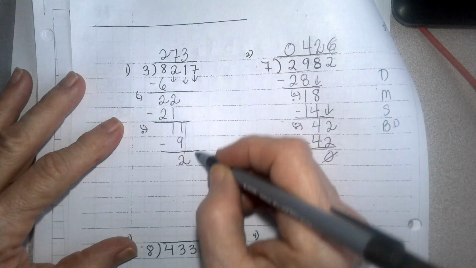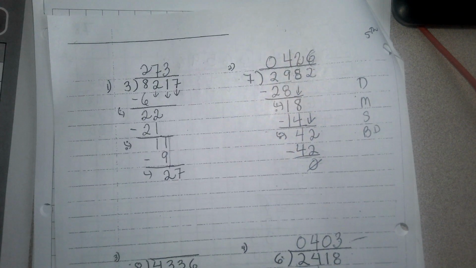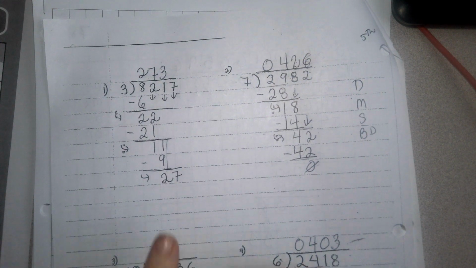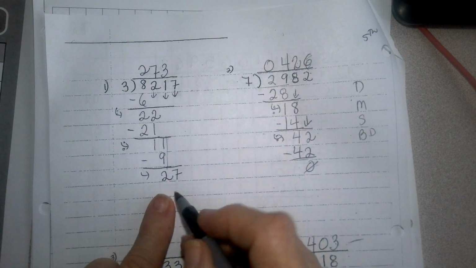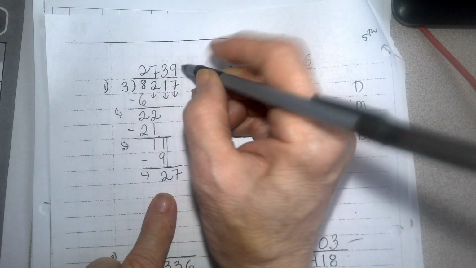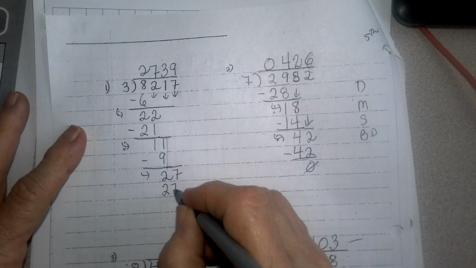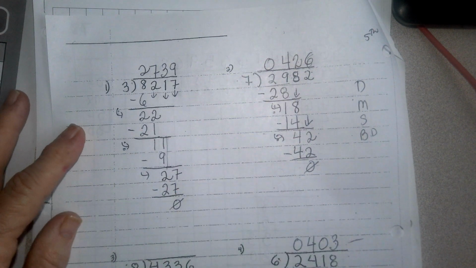Bring down the 7, right next to the sister. Brother bring down. That D stands for Daddy and divide. So how many 3s in 27? 9. 9 times 3 is exactly 27. So it's going to be a 9. 9 times 3 is 27. Sisters subtract.